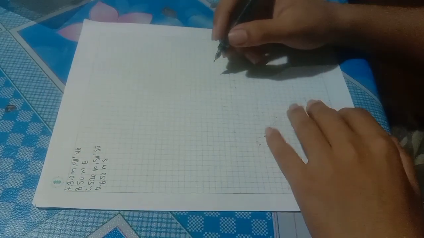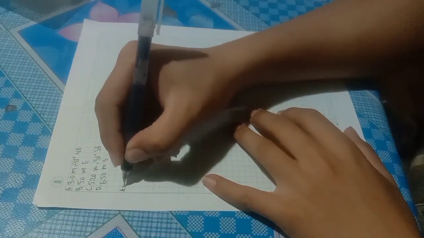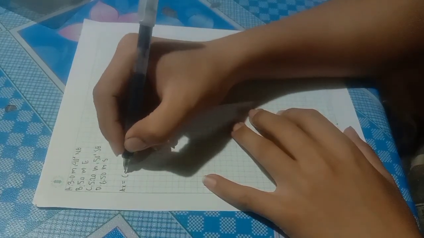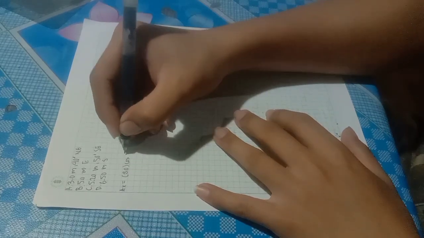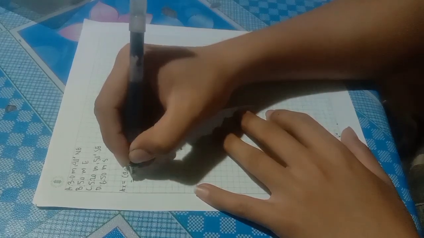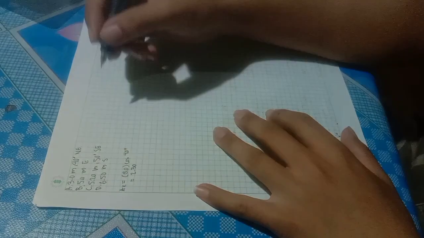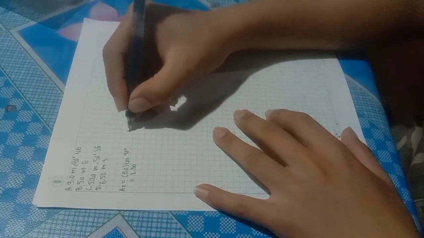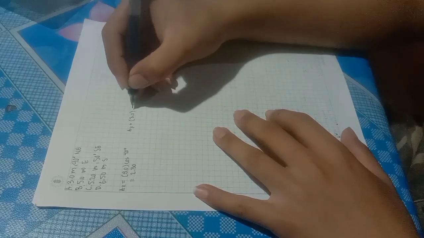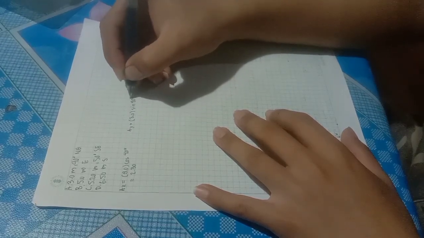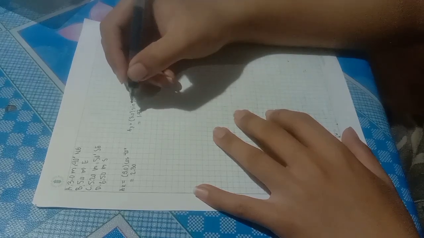Now we're gonna find the horizontal and the vertical, which is Ax is equal to 3.0 cos 40 degrees, which is equal to 2.30, and Ay is equal to 3.0 sin 40 degrees, which is equal to 1.93.